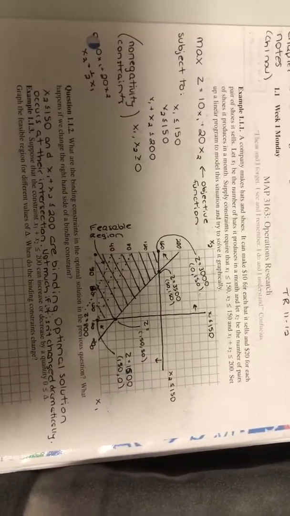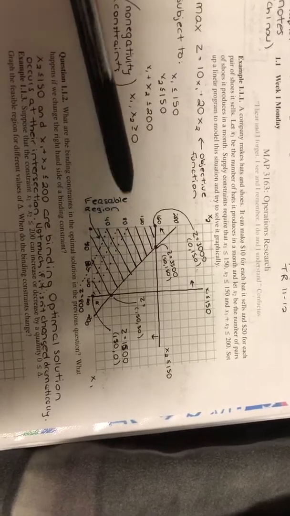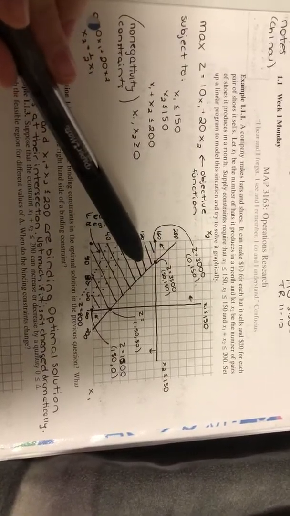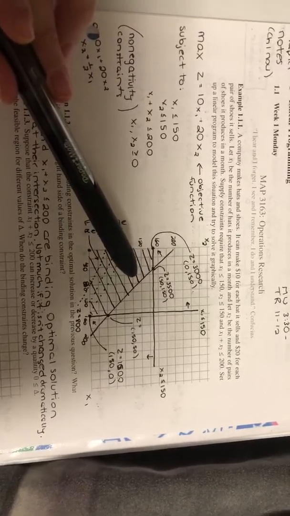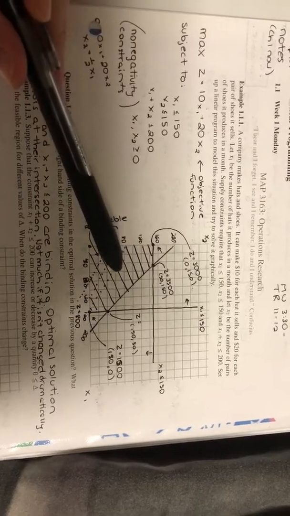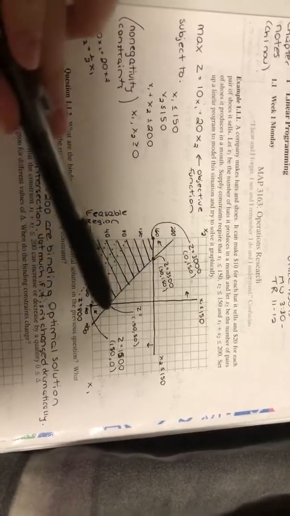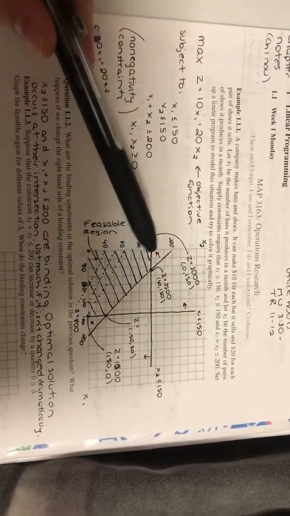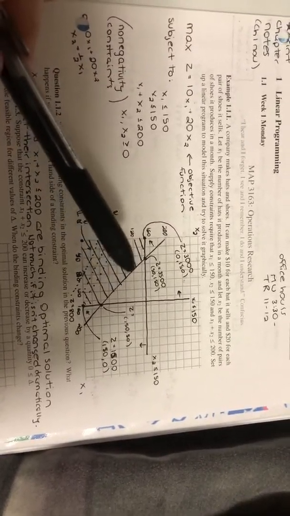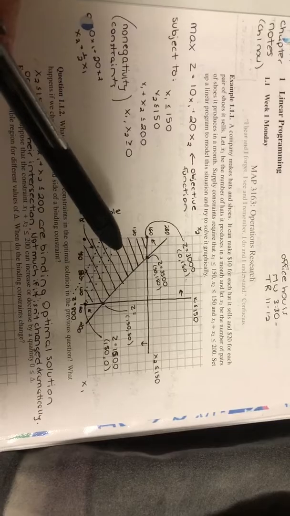Since you're solving this graphically, you move over to the graph and you label your constraints. We have x1 less than or equal to 150, and x2 less than or equal to 150. Then you have x1 plus x2 less than or equal to 200. So down here is your feasibility range because you want to see what the maximization is. The feasibility range is this entire area here.